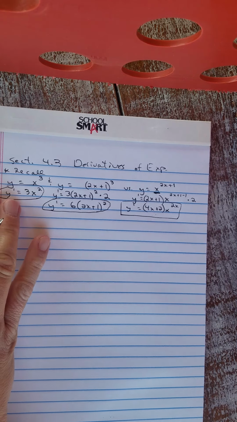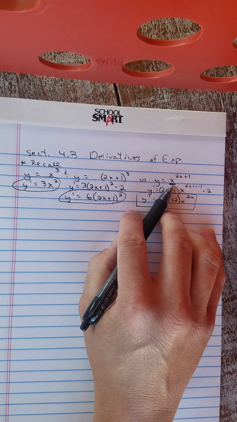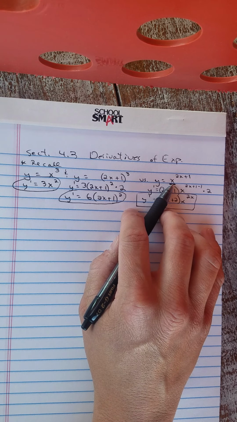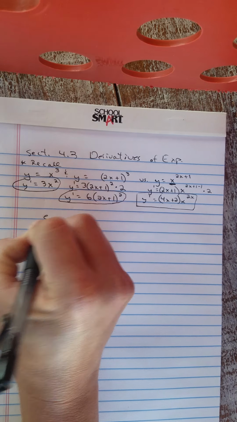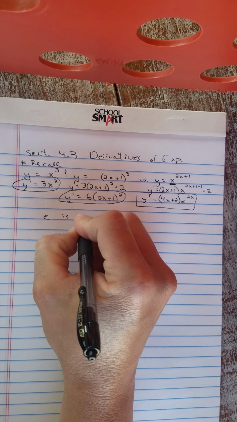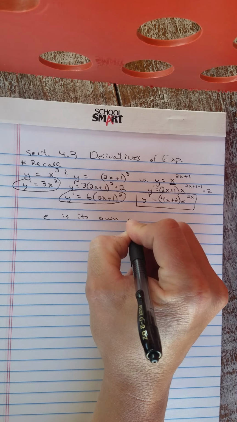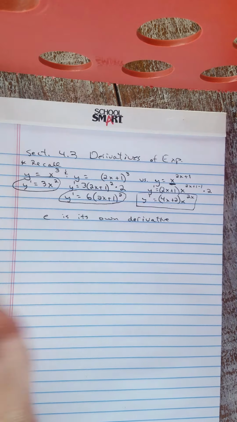Okay, the reason that was so ugly and weird to work with is because the variable that we picked was just a generic variable x, okay? I talked to you guys last week about the fact that the number e is a considerably nicer base to work with when you're working with exponential functions, okay? And here's why. The number e is its own derivative. And here's what that means.